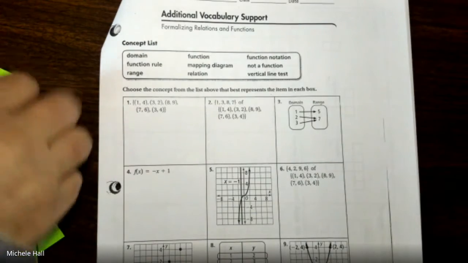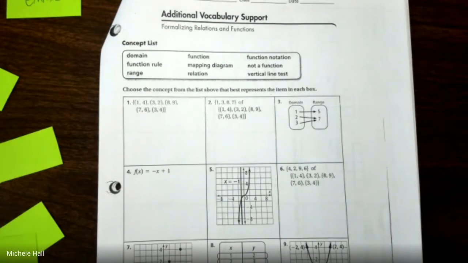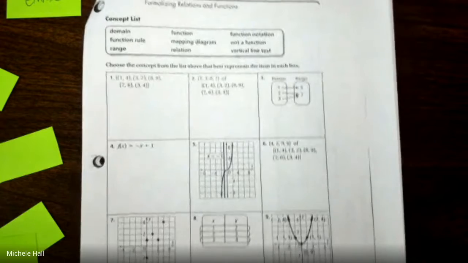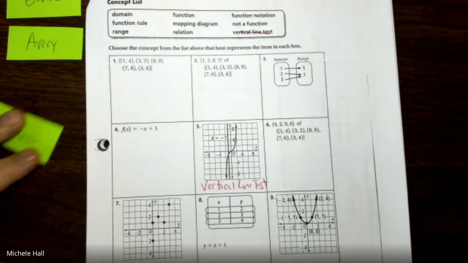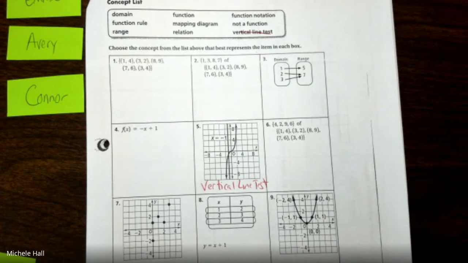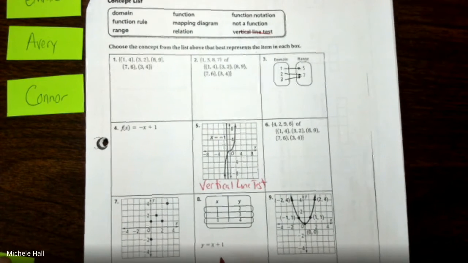Let's start with Emma. Emma, which one did you recognize? Very good. 5 is the vertical line test. Connor? 8 is a function.